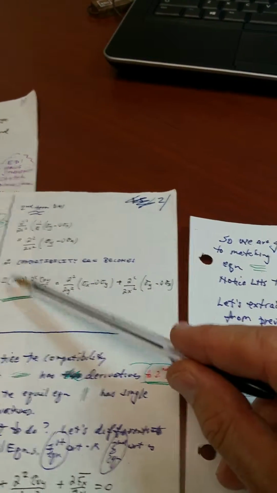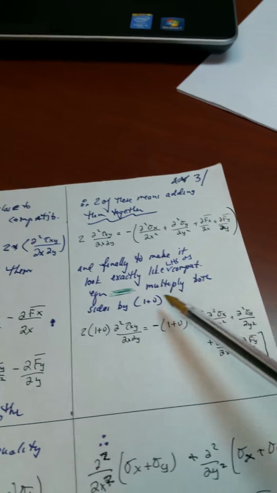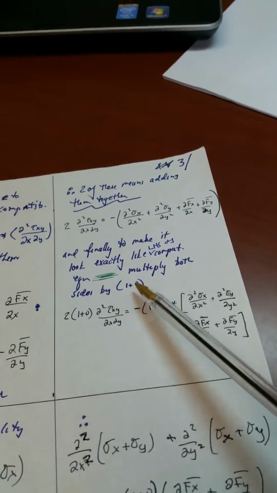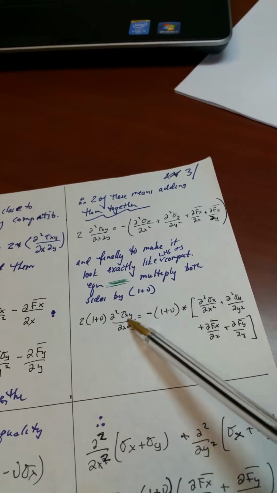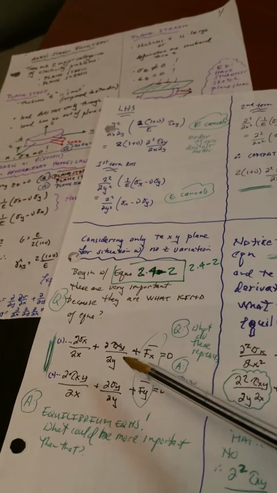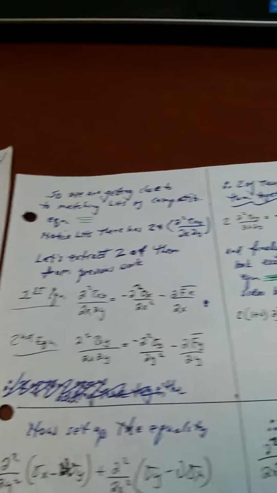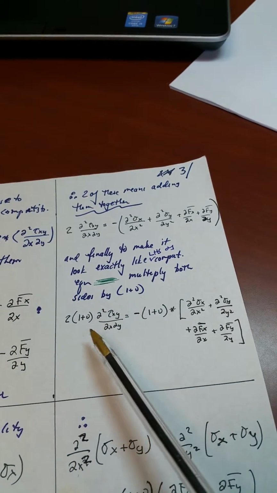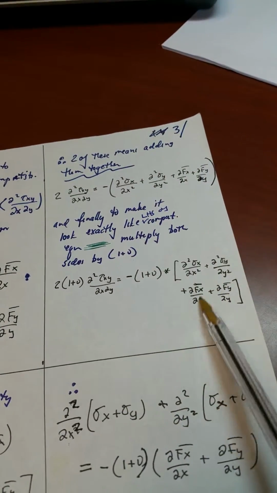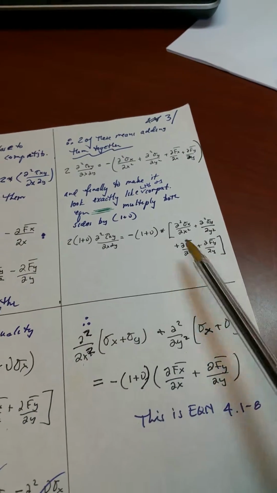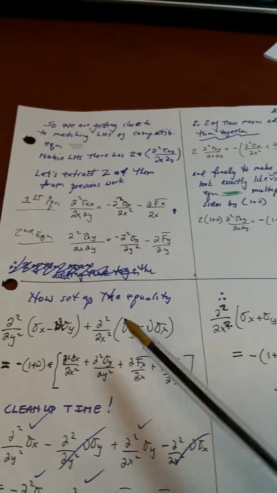The only thing that's missing is the 1 plus nu. So let's multiply a 1 plus nu to both sides. So the left-hand side of my equilibrium equation has been transformed through a lot of little exercises, but all of them are pretty straightforward, to this expression here. And you may be wondering why I'm hanging on to the body forces. I'll explain that shortly, okay?